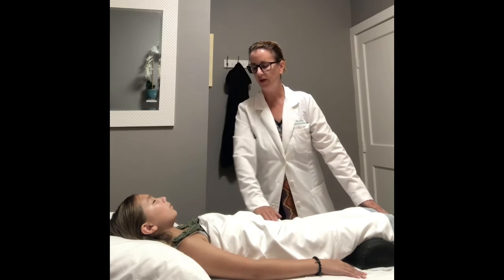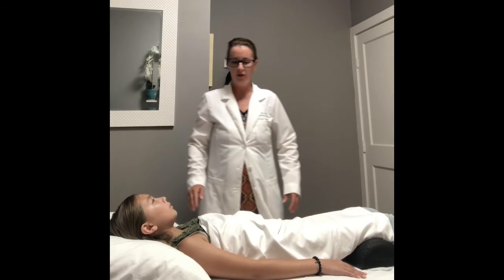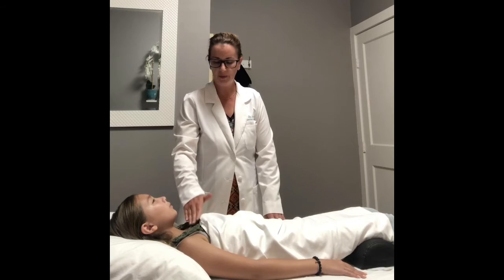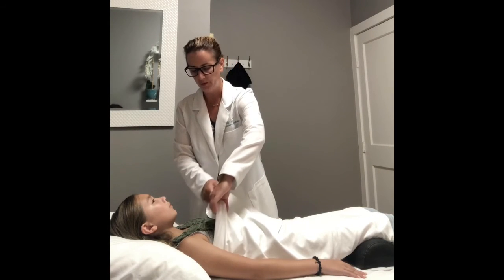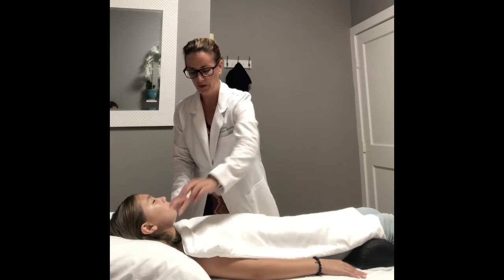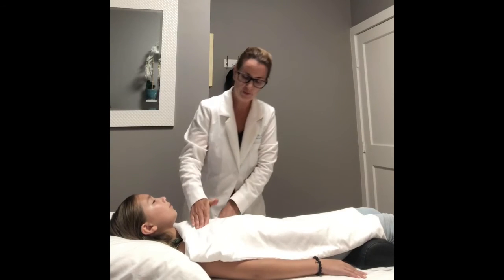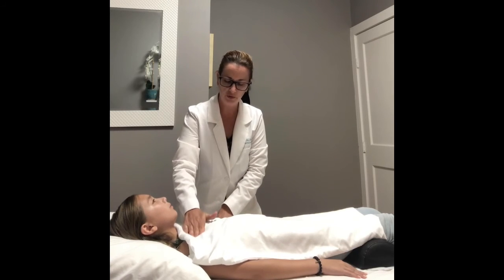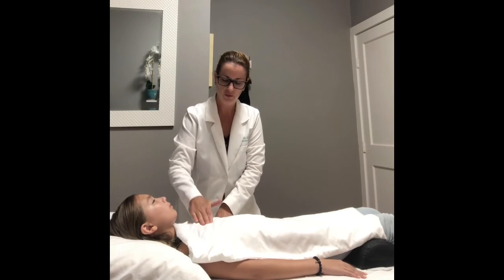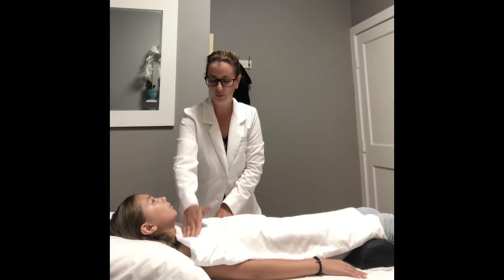Now, in the case of a liver qi stagnation, we would work on the upper chest, avoiding the breasts. And so here, I'm just going to tuck this here. And so I would push from the center out along the rib cage.